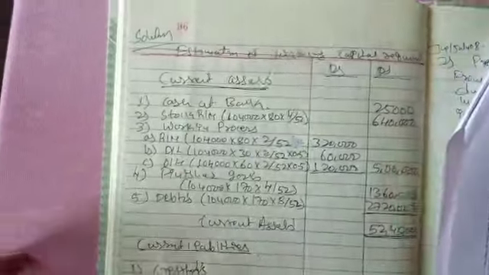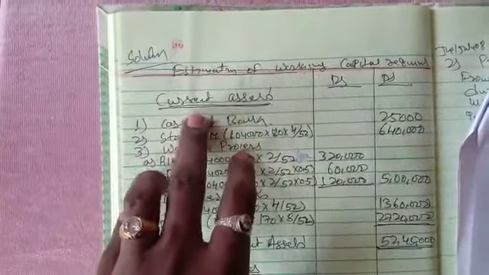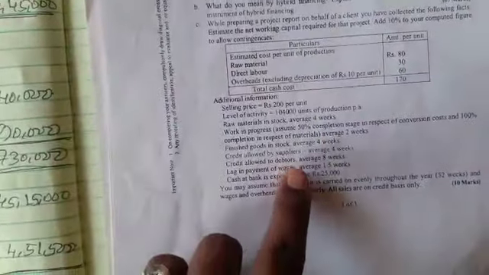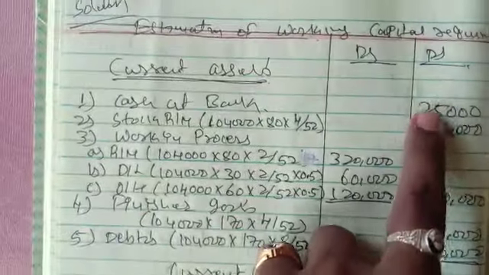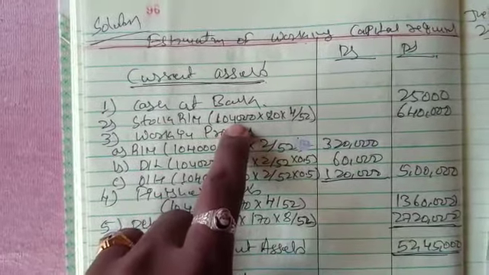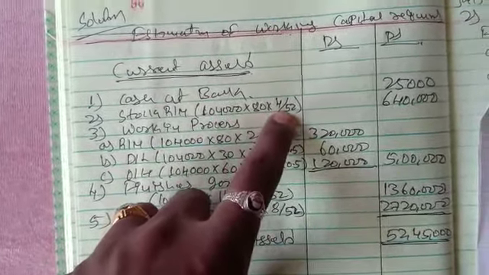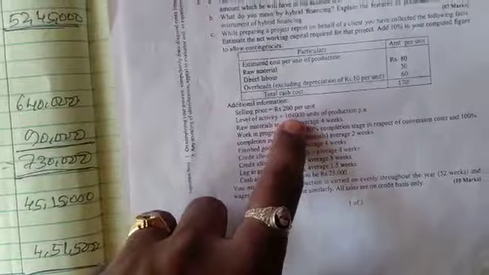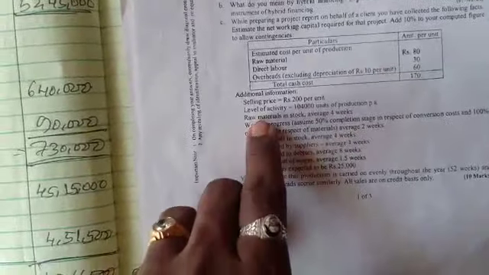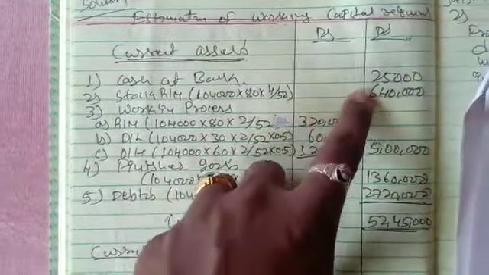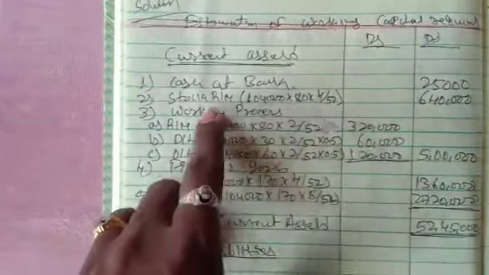Now we are going for the solution of this estimation of working capital. So that is current assets. First is cash at bank, which is given in the problem: 25,000. The next one, stock of raw material: 1,04,000 units into 80 rupees into 4 divided by 52 weeks. The activity is 1,04,000 units, the raw material price is 80, and raw material in stock is average 4 weeks. So that answer is 6,40,000.